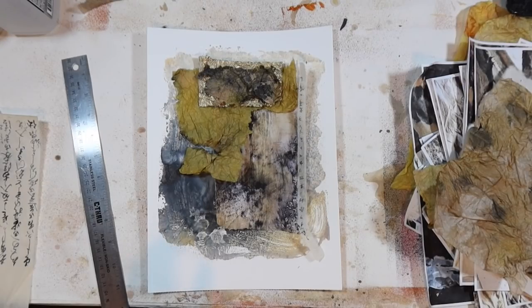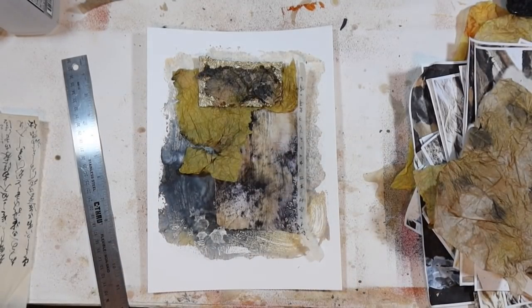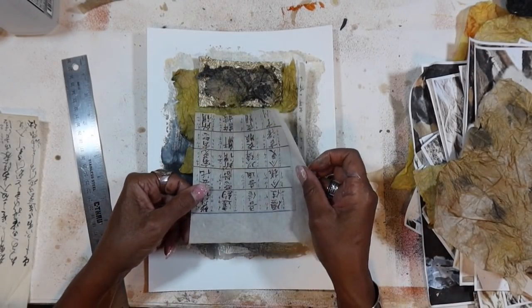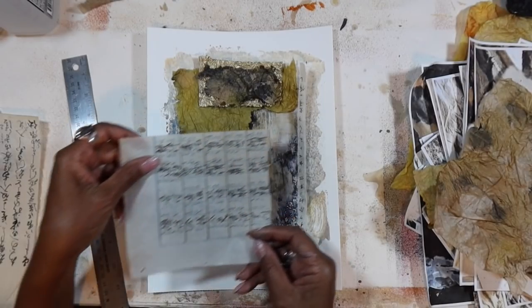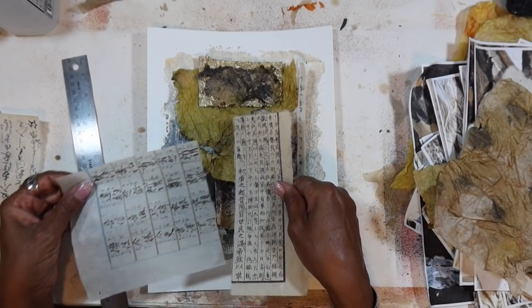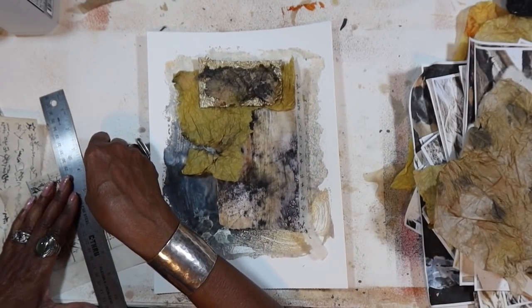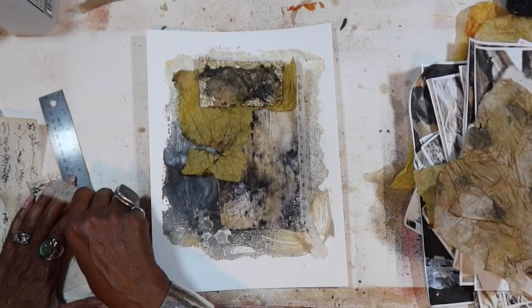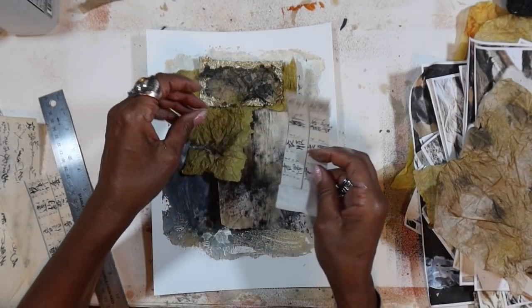See what else I have in this drawer. Some goodies. Just want some very... let's see what I want here. I kind of want this. Let me just tear this and see what. It's very fragile because this paper is quite vintage.